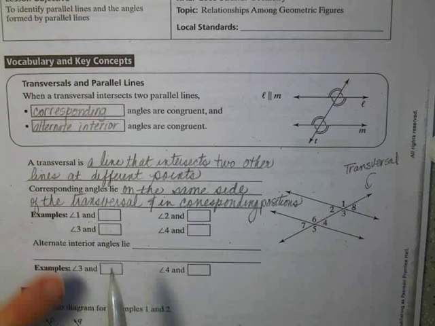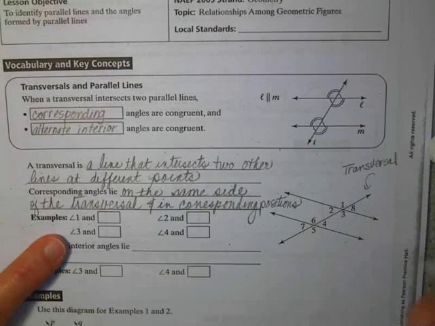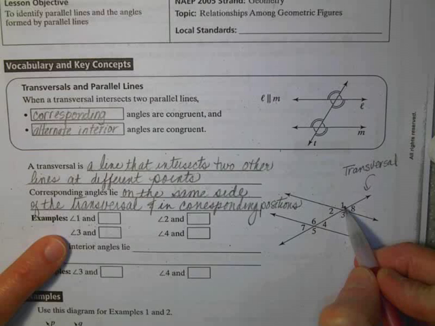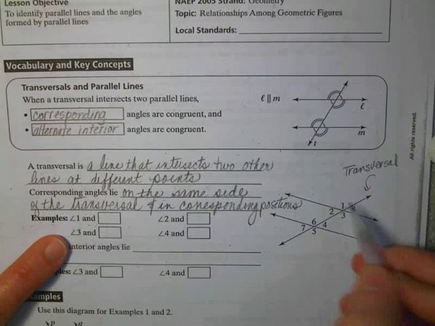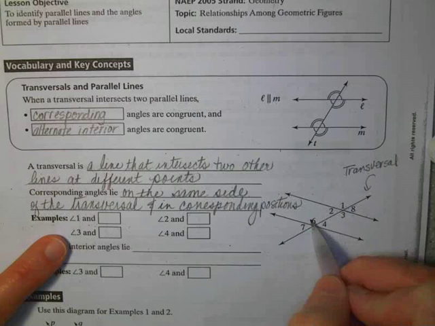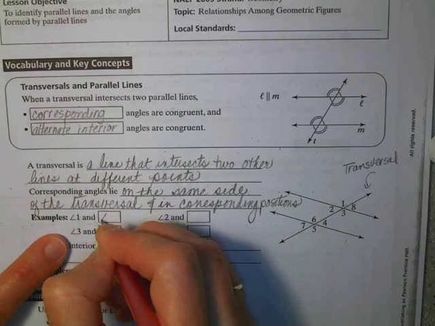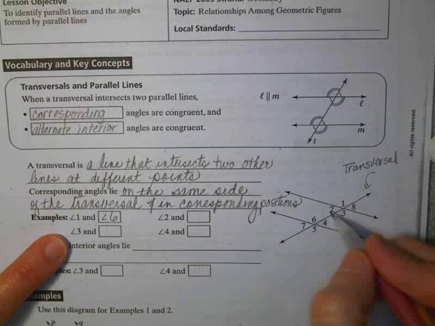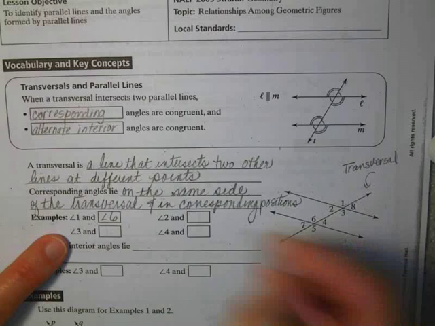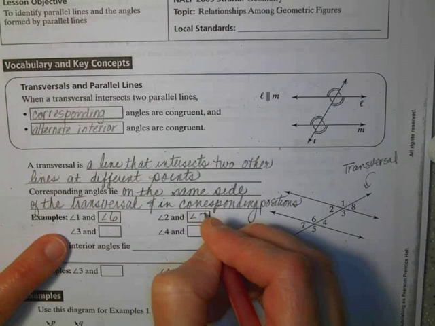If I were looking for corresponding angles, I would look at angle 1, which is in the upper right of this little cluster, kind of in the center of it. That would correspond to angle 6. Angle 2 would correspond to angle 7.